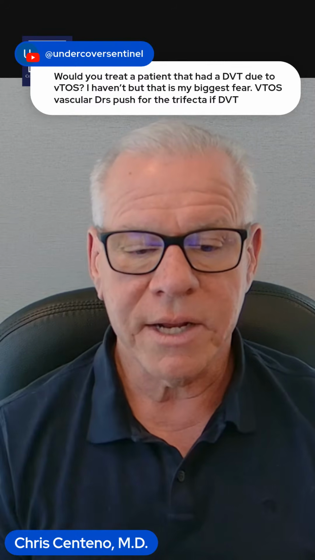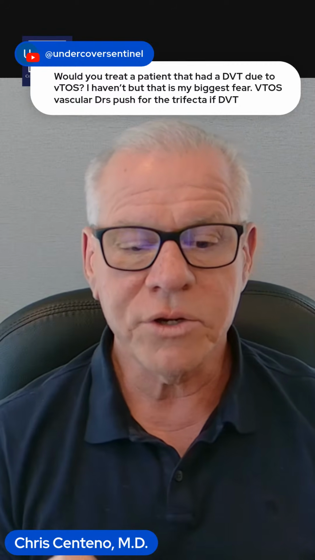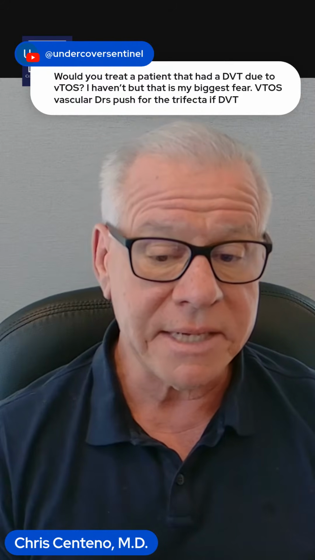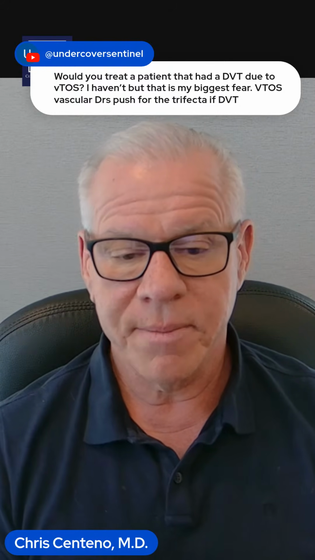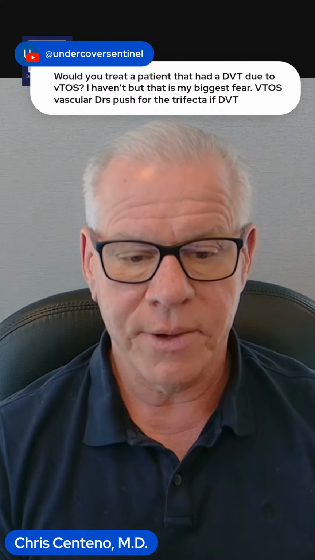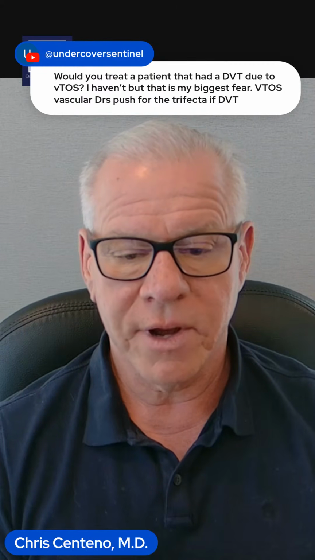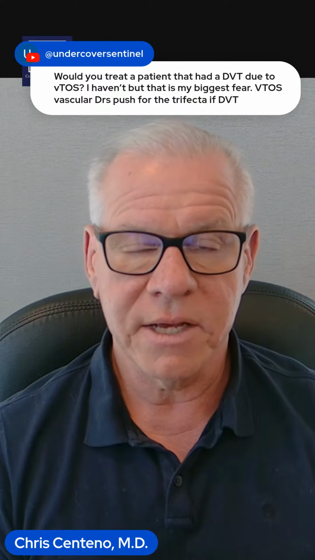Would you treat a patient that had a DVT due to vascular TOS? I haven't, but that's my biggest fear. Vascular TOS doctors push for the trifecta if DVT.